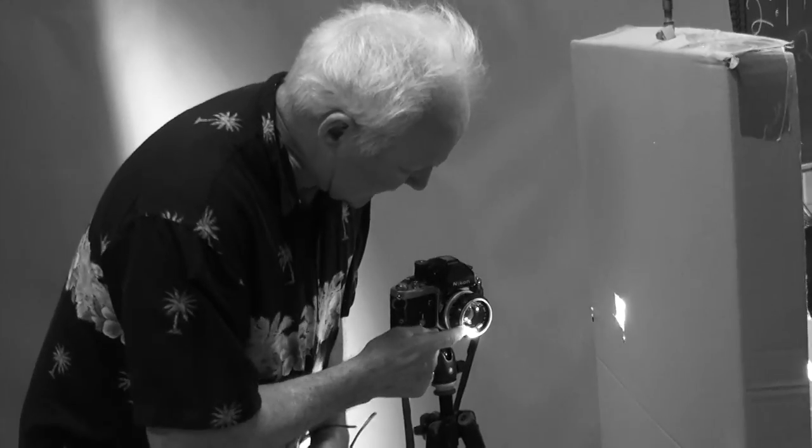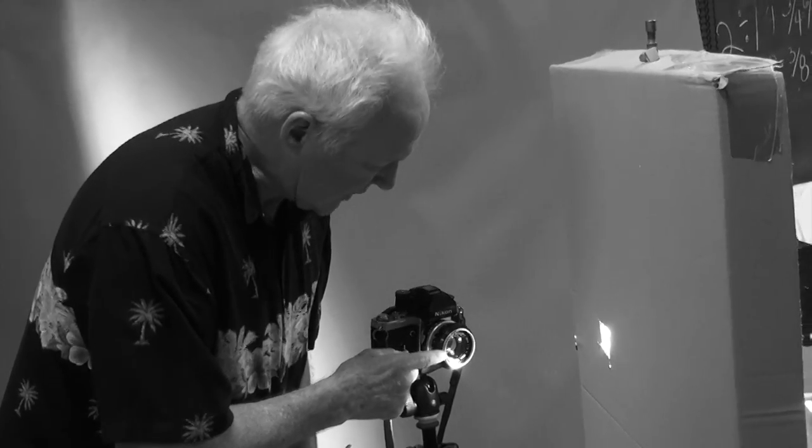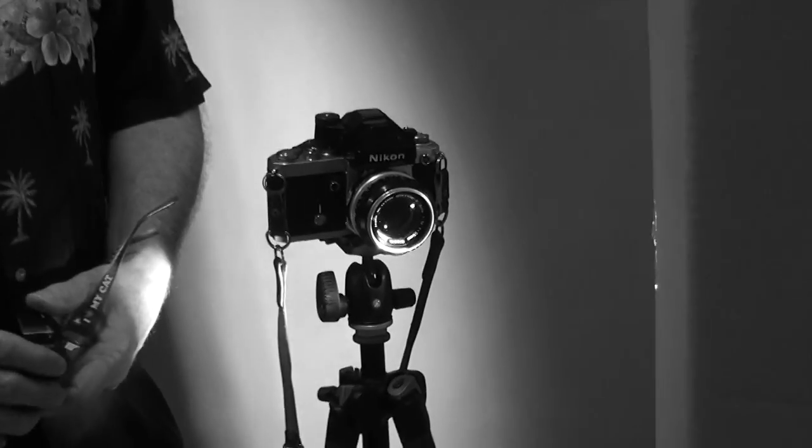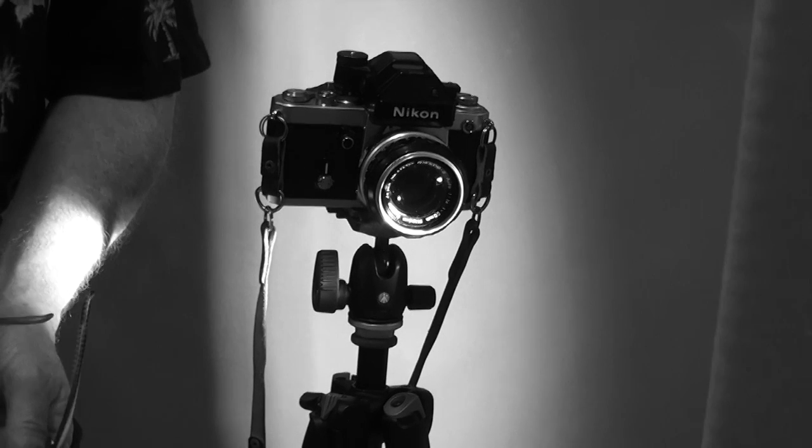I'll just turn on the light, and if you look, you can see that in the lens, there's a strong light hitting it, which, of course, will give you both flare and a kind of grain effect on your image, so you don't have good contrast.